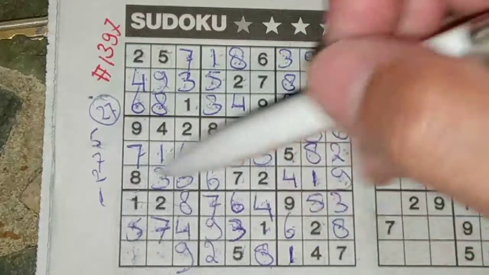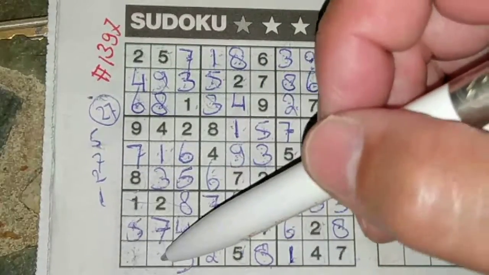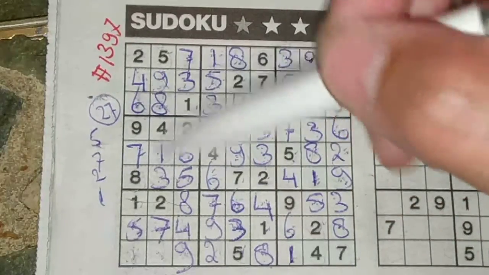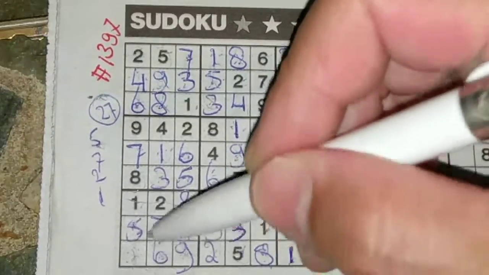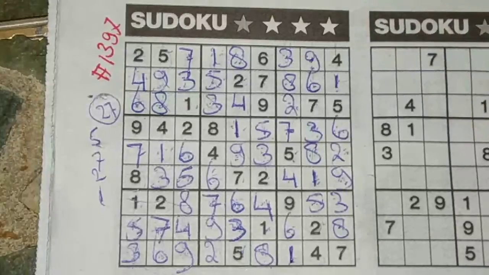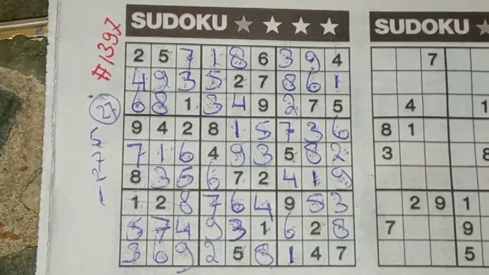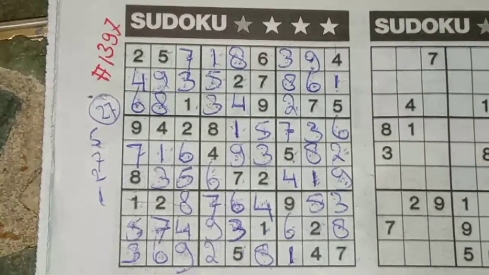And the final 2 numbers of this big square, the number 6 and 3. We have a 6 here, no 6 there. 6 should be here, and 3 goes there. Finish in 11 minutes. Alright. Great Sudoku. I like this one.